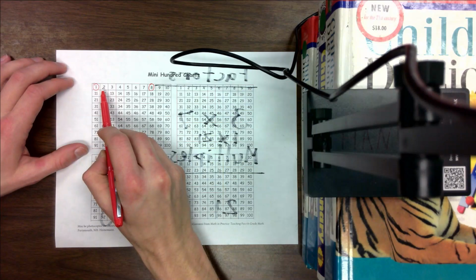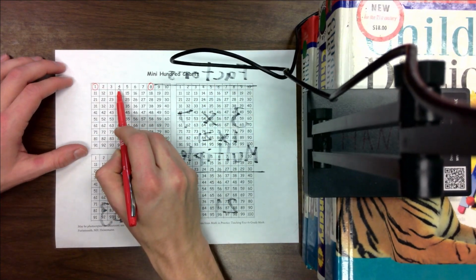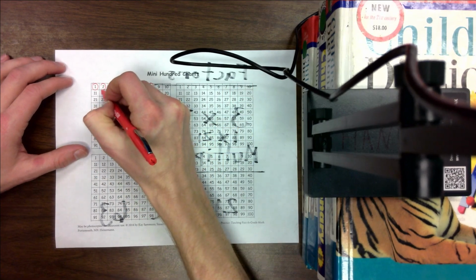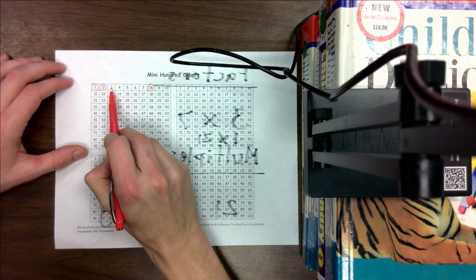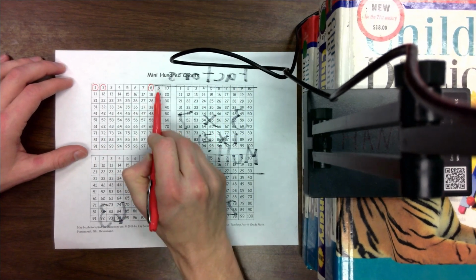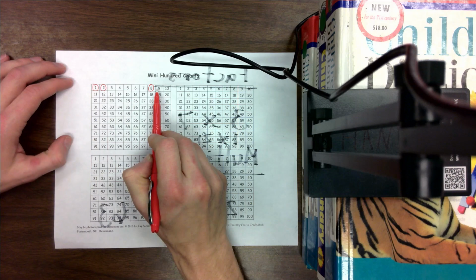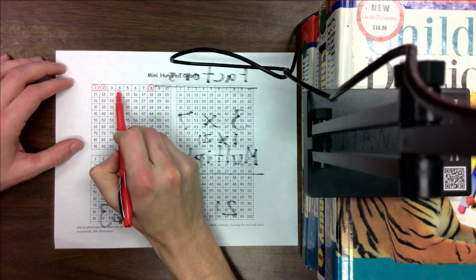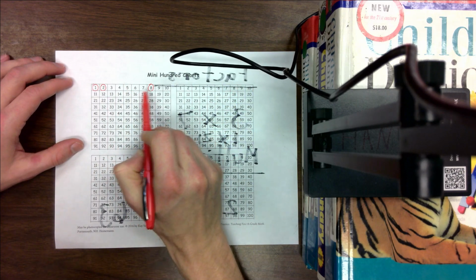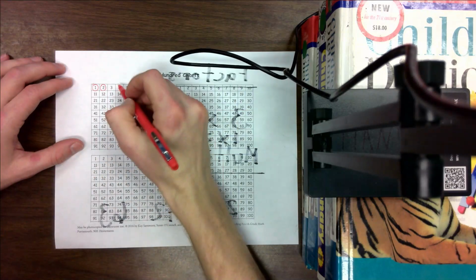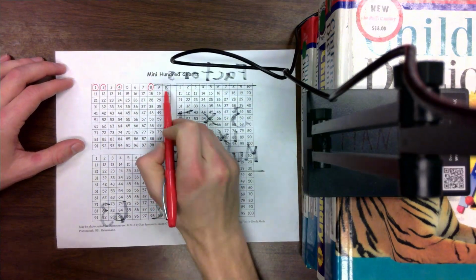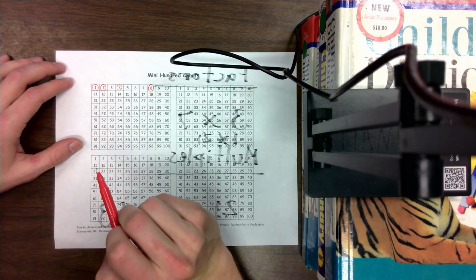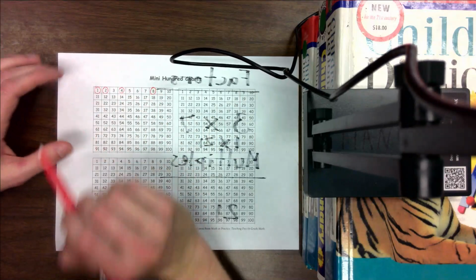For example, 2. We have 2, 4, 6, 8. So 2 would also be a factor. But if we go by threes, 3, 6, 9. It skips over 8. So 3 is not a factor of 8. 4, and then 4 more. 1, 2, 3, 4 is 8. So 4, 8. So 4 is also a factor. 5 skips to 10, 6 skips to 12, 7 skips to 14, and then we already have 8 as our factor. So these are all the factors of 8.